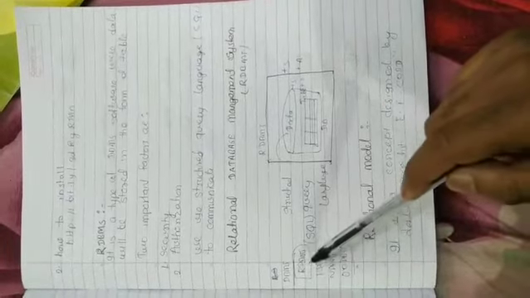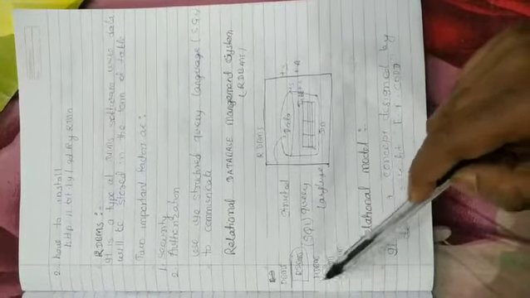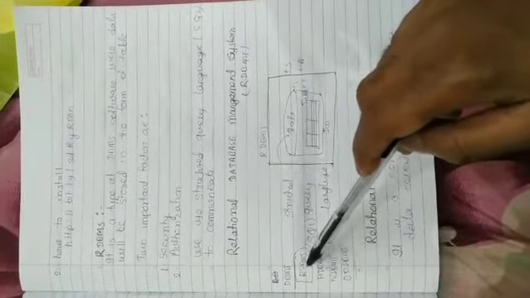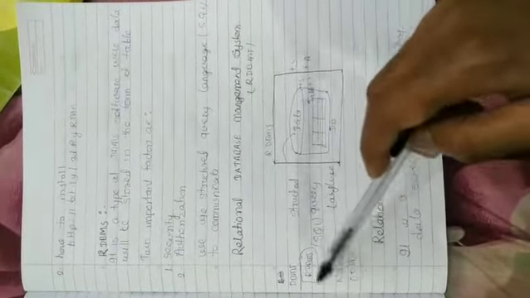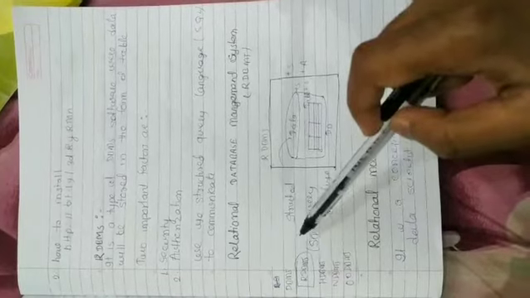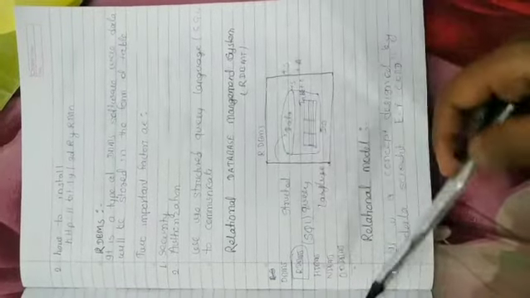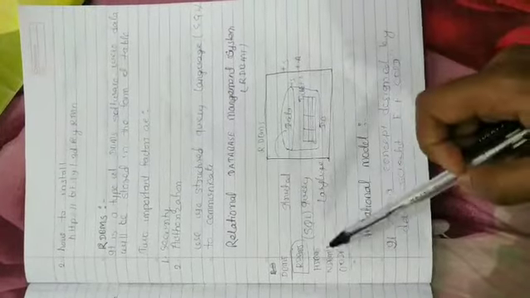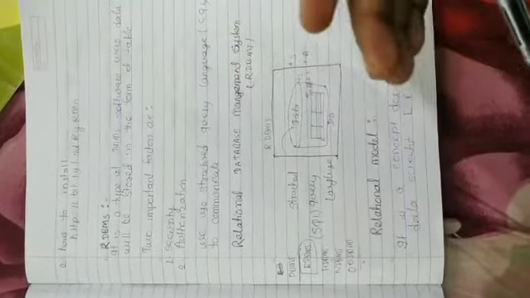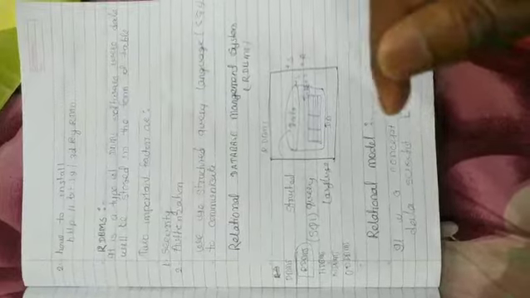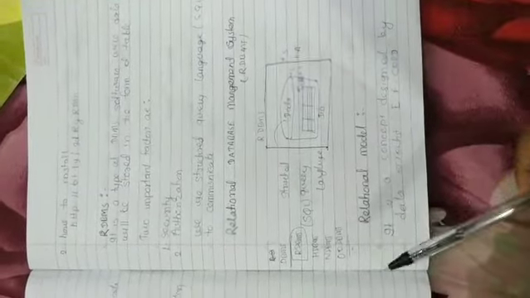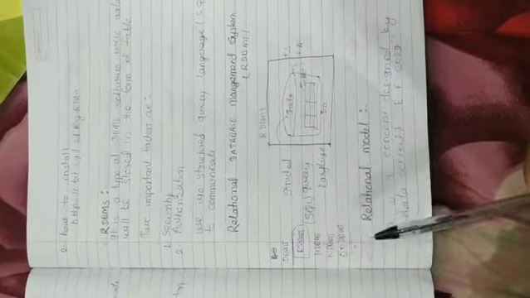RDBMS is a kind of software, and there are many various software. Why use the RDBMS? Various software is present, but why is RDBMS used? Because it interacts with DBMS or SQL in a very easy way compared to the others. So that is why we use the RDBMS.